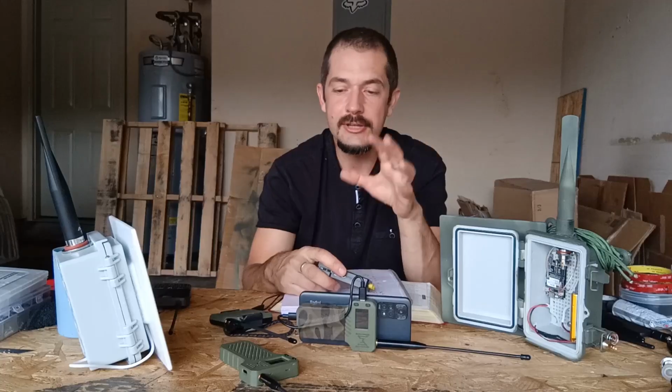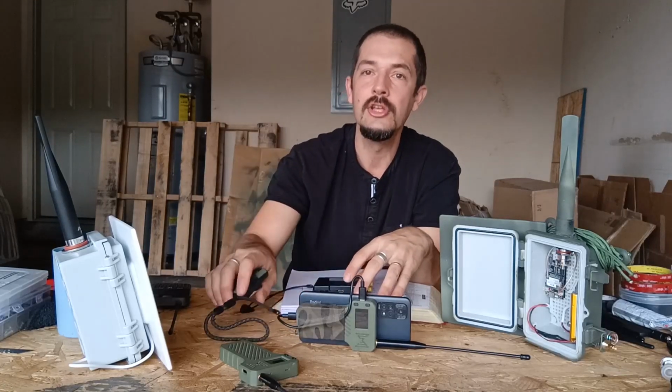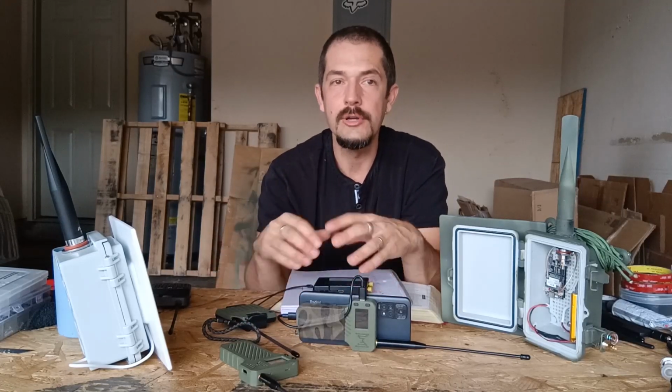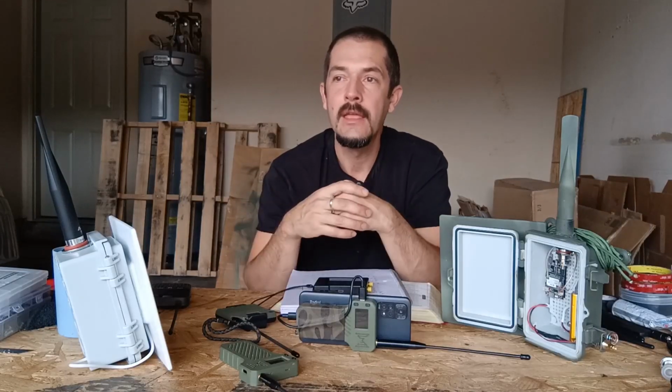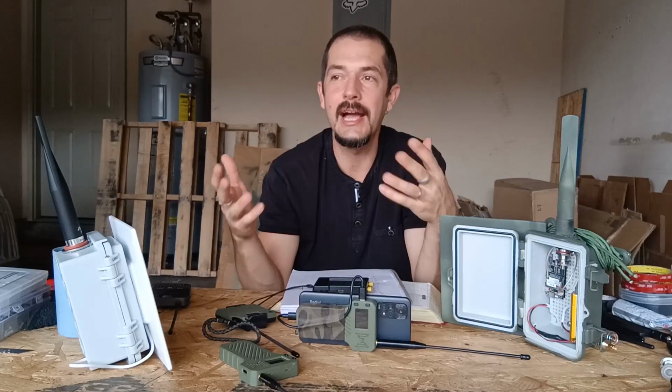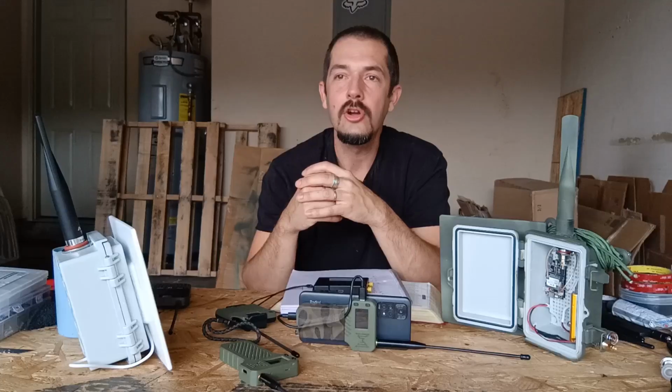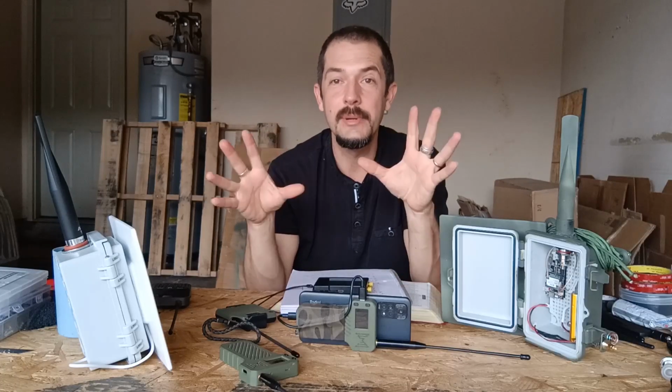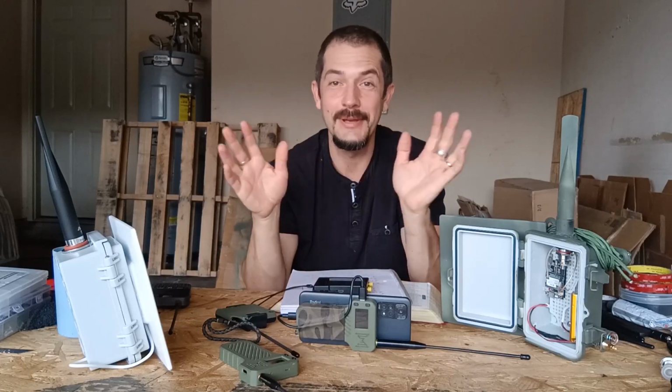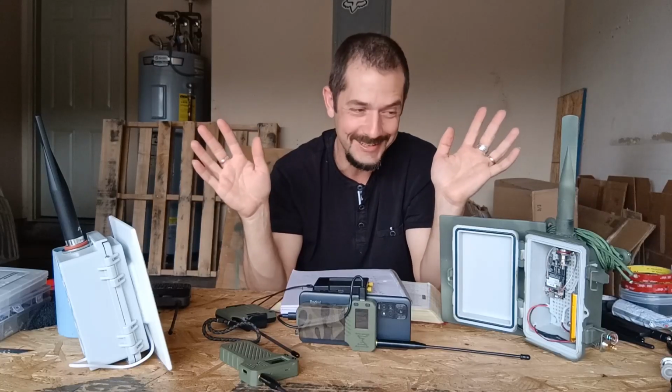Meshtastic operating system utilizing LoRa, which stands for long range. It's a communication type protocol called chirp spread spectrum. All right, which is what makes it really cool.